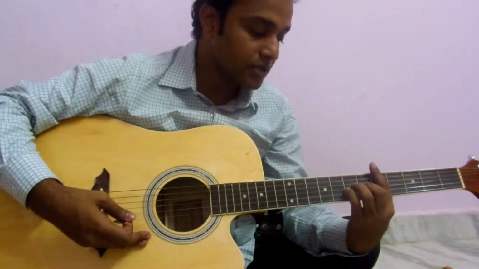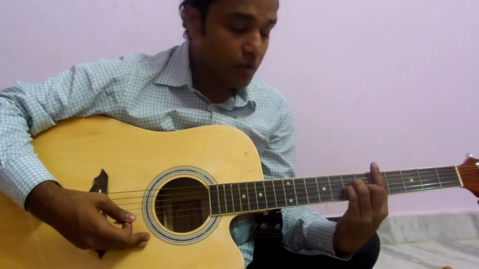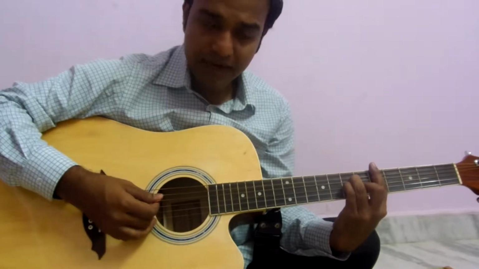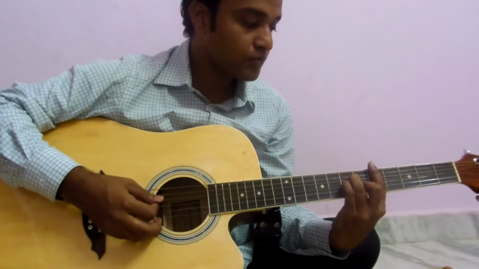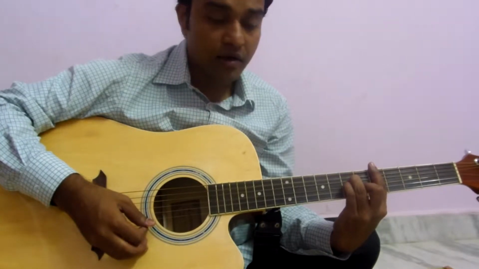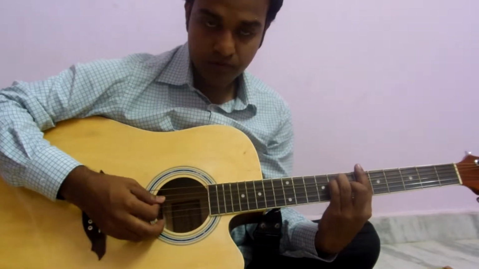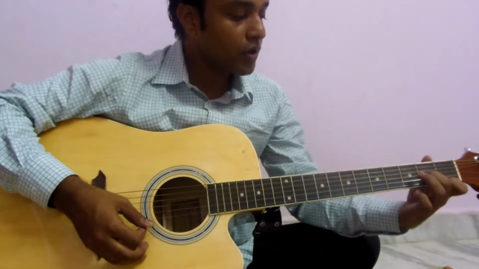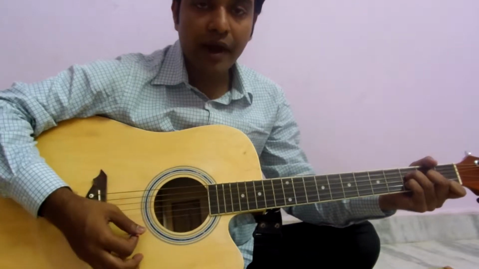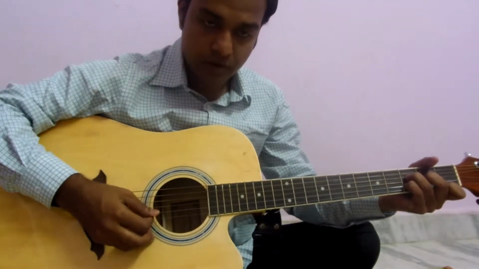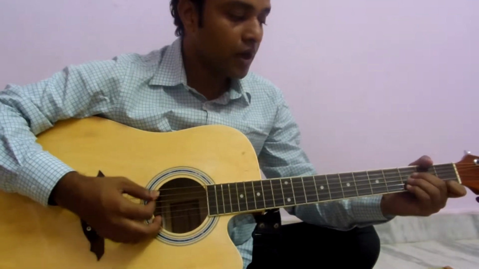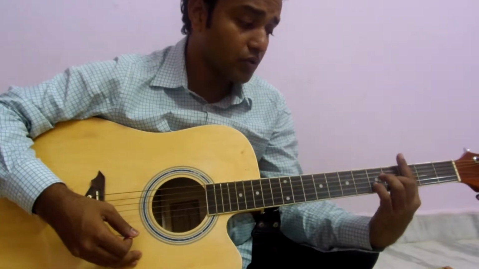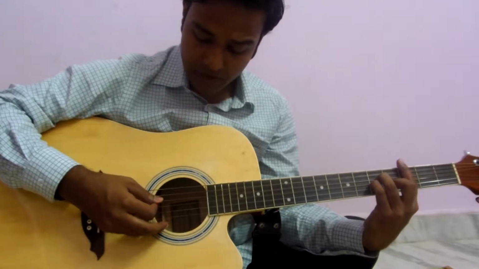The song is based on particularly 2 to 3 chords, that is D minor and B flat, and you can also play here also higher octave also D minor and B flat, and in some antara part you may also require to know C minor.